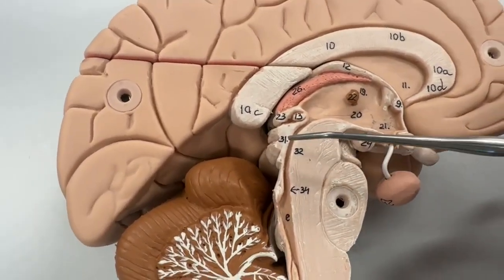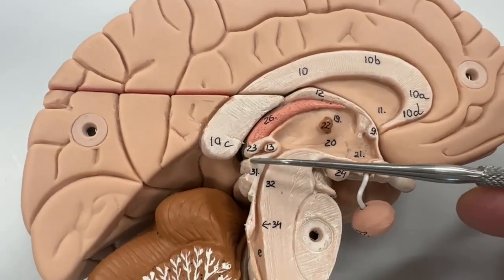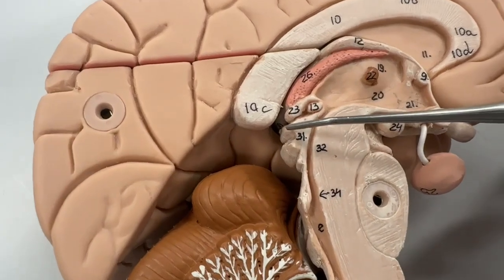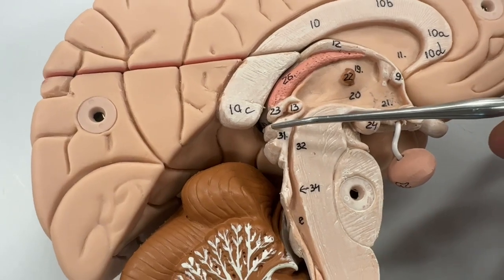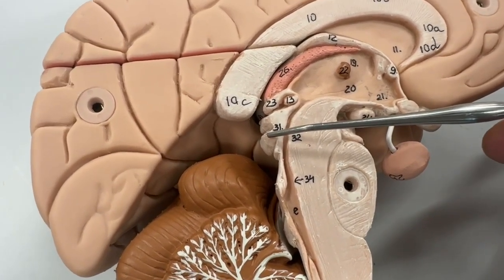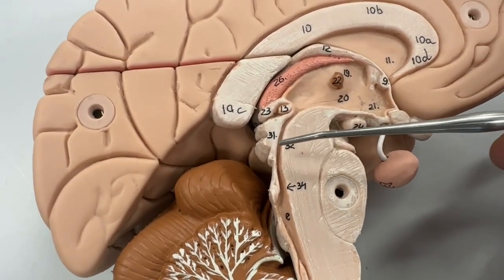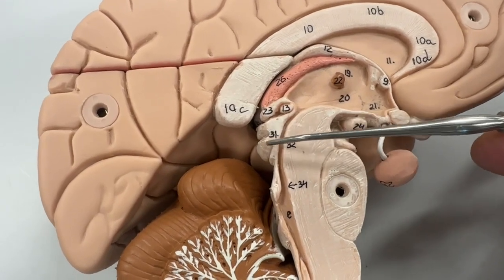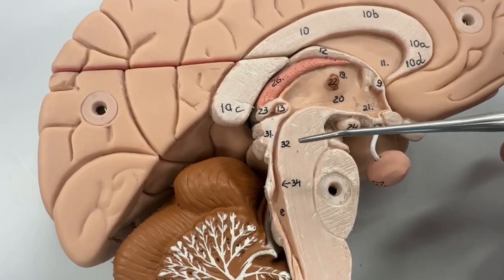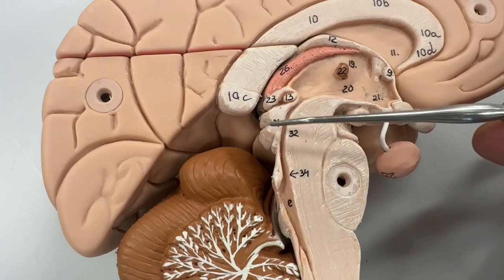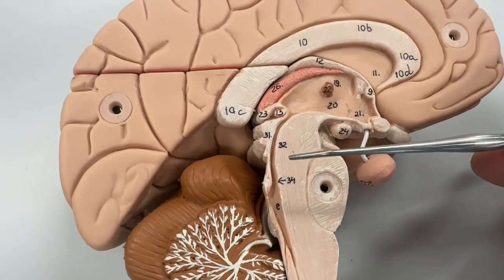Some other structures in the area adjacent to the midbrain are the colliculi. So we can only see two of them here, and you can see them a little bit better from a posterior view. They kind of bulge out. This is the superior colliculus, and this is the inferior colliculus, involved with the visual pathway and the auditory pathway, respectively. And when all four of them are intact, they're called the corpora quadrigemina. So we're only seeing two of the four structures that comprise the corpora quadrigemina, so quad meaning four.